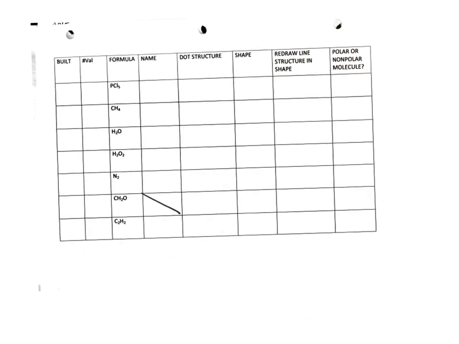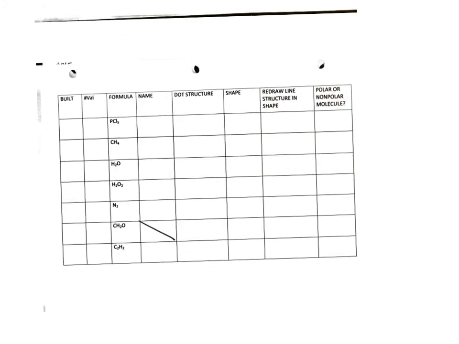Moving on to our last example, we are going to look at H2O, which we know to be water, but in this case, when we're naming it, it's dihydrogen monoxide. So when I look at dihydrogen monoxide, I look at my structure. Oxygen's going to be in the middle, and it has 6 valence electrons. I need to attach 2 hydrogens. They each contribute 1, so oxygen is single bonded to each of those hydrogens.